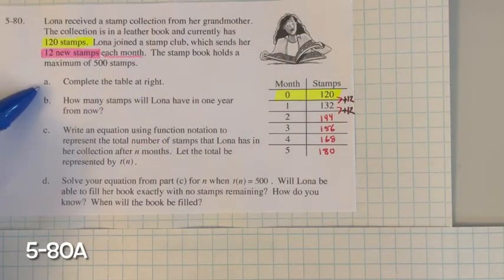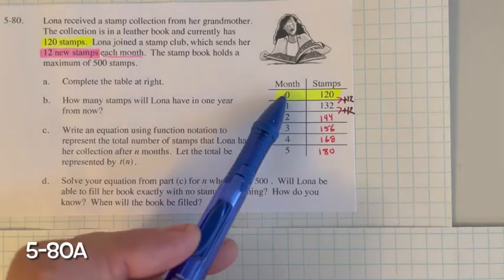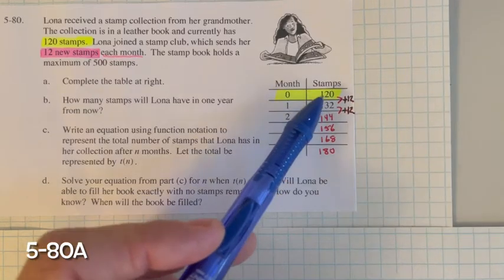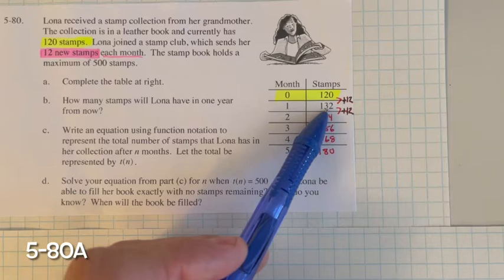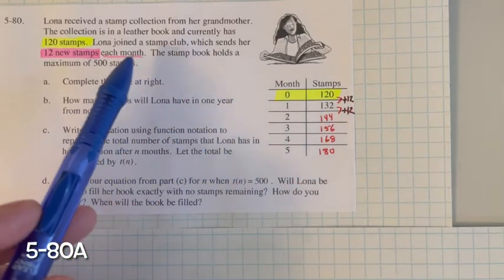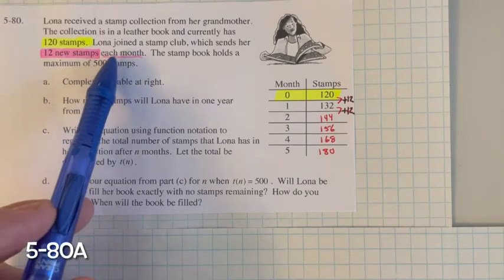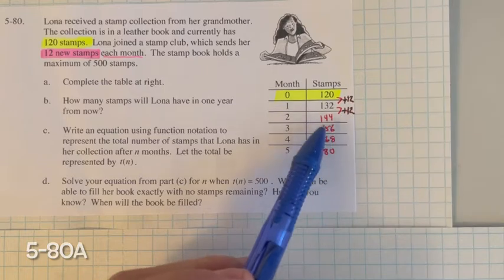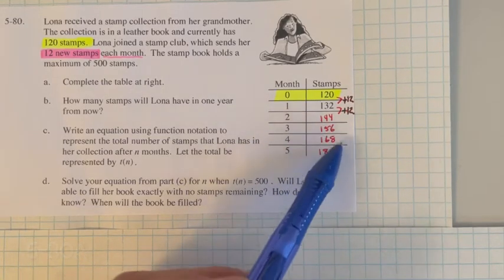For 580A, you need to complete the table at right. So you can see that Lona started with 120 stamps, and each month it is increasing by 12 stamps because the club sends her 12 new stamps each month. So 120 plus 12 is 132, plus 12 is 144, and you just keep adding 12. It's at a constant rate.